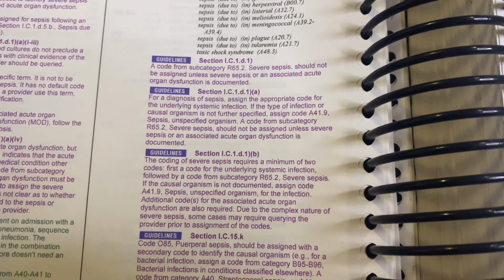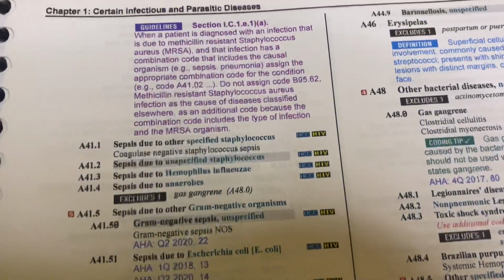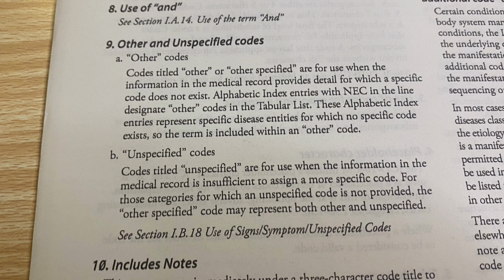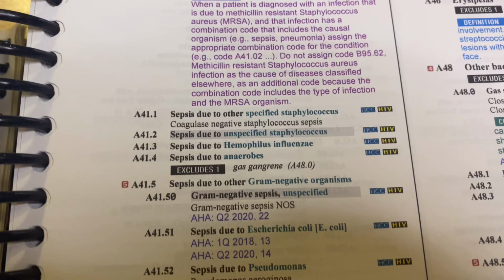But back to our question, we are going to be looking at that A41.2 like it told us. And it says sepsis due to unspecified staphylococcus. And right above that was other specified staph. And we did not have the staph specified, or when you see other, that means that the documentation has a diagnosis that the ICD-10 does not have a code for. So we're not going to use other because they did not tell us the type of staph infection that it was. So we are going to be looking at A41.2.